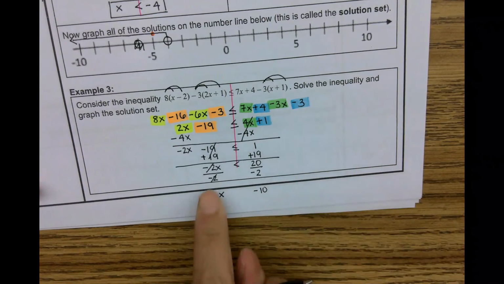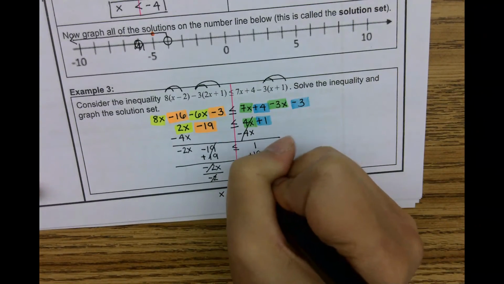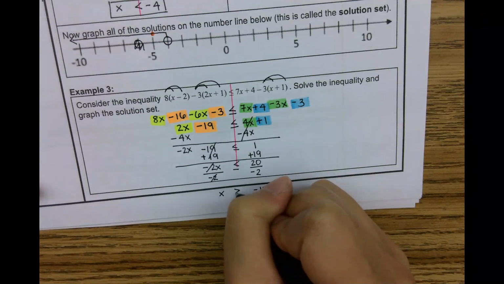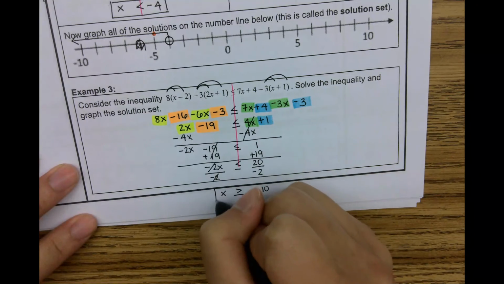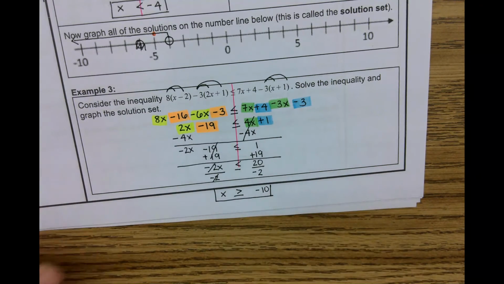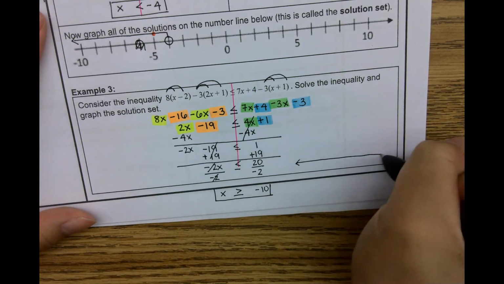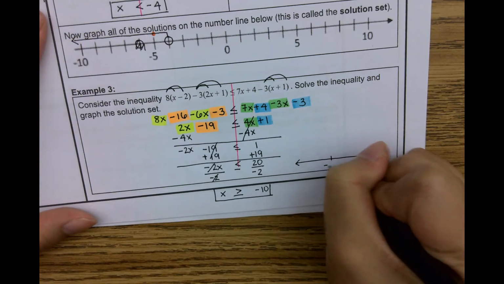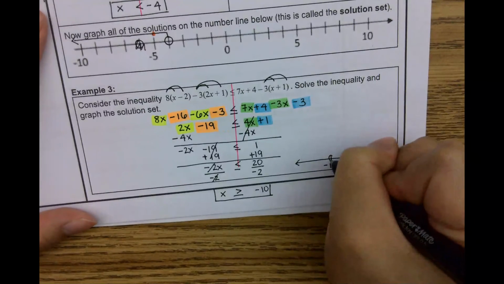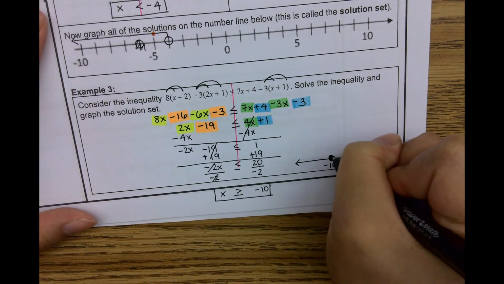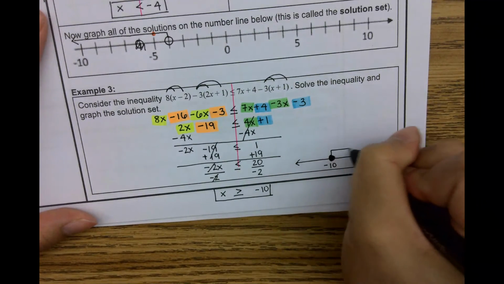And because I divided by a negative number, this less than or equal to now flips to be greater than or equal to. So here's my answer: x is greater than or equal to negative 10. If I were to graph it, here's my graph, negative 10. Because of that equal to, negative 10 is included, so I'm going to do a closed circle. And all the numbers greater than negative 10 are to the right.